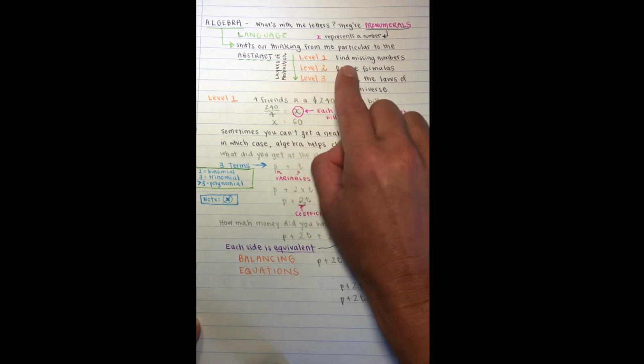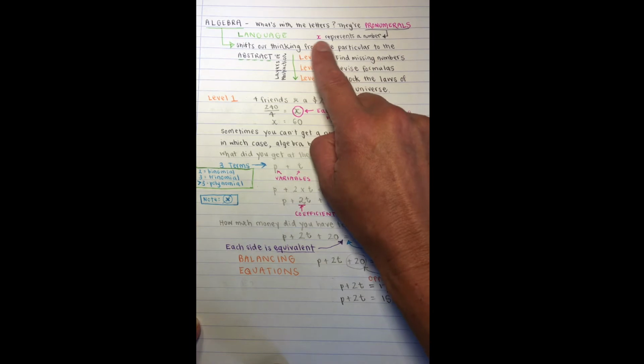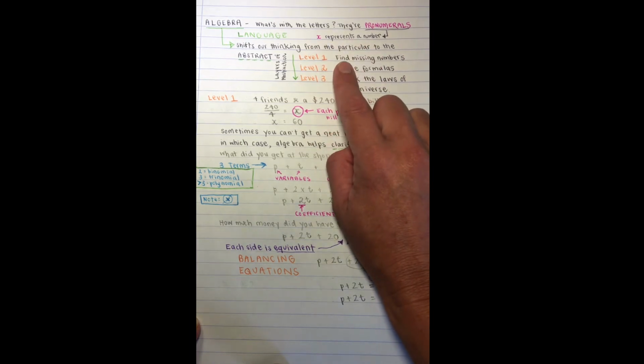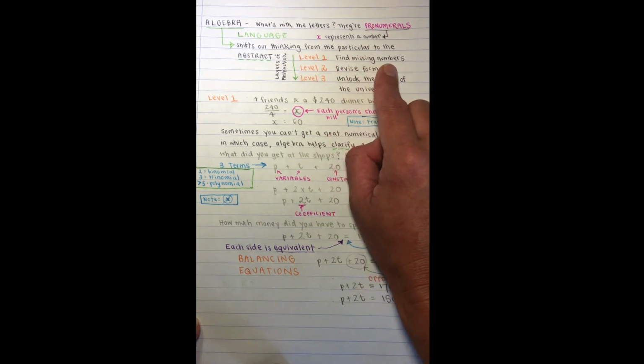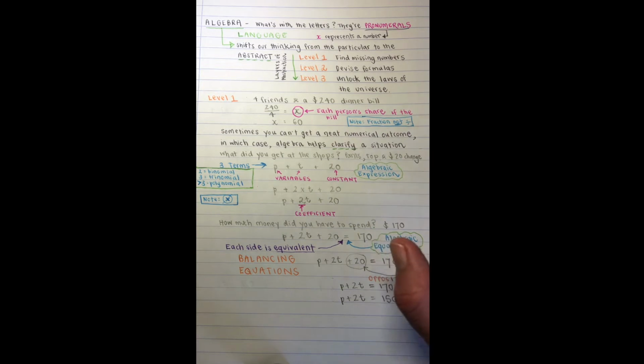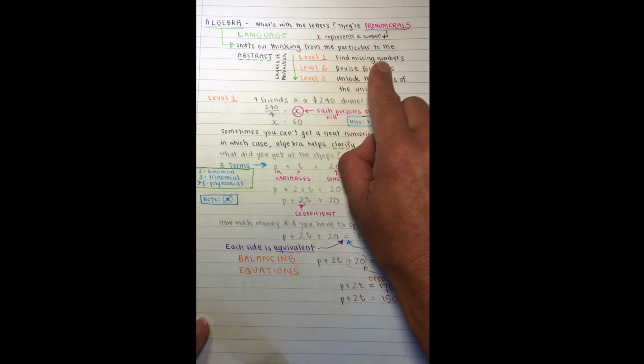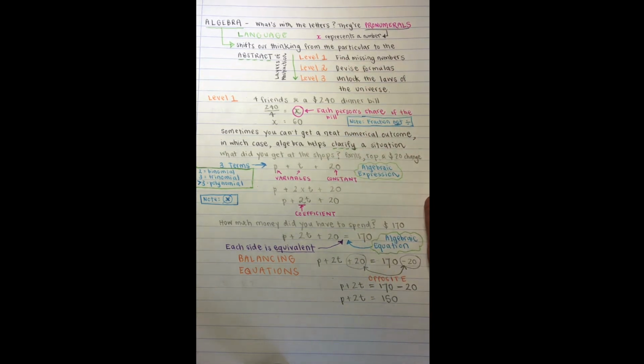So at level 1, I'm doing what we've done before, which is where X represents a number I don't know, where I'm finding a missing number. This is a lot like if regular maths was a hyper-realist painting, so I could tell exactly what it was, that's a painting of a dog. Then this level is slightly less real, a little more abstract, but still very, very clearly a dog.